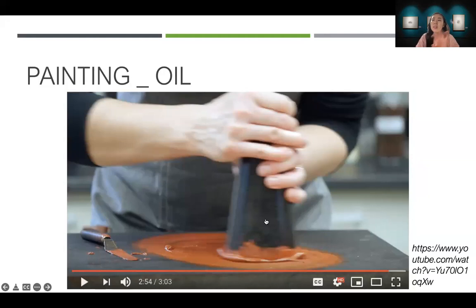So let's compare oil with tempera in terms of vehicle. Oil painting and tempera painting look almost the same, and they use the same color pigment powder. And they can also paint on wood, canvas, or diverse surfaces.